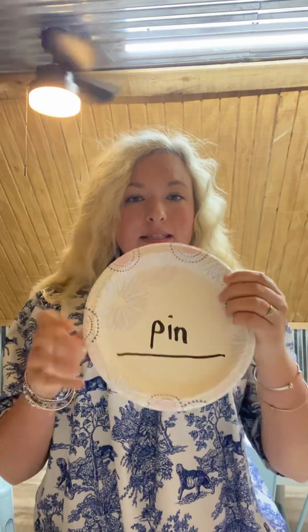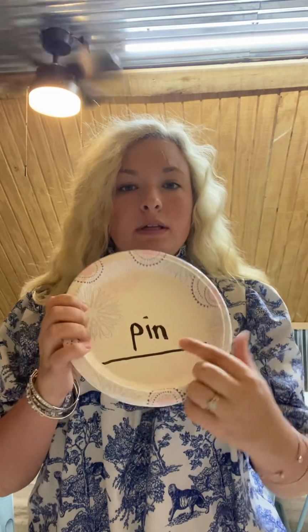So let's get started. This first activity that we are going to do is called Pass the Word. This is for decoding. So I have several plates that have 3 little words all ending in the IN blend. I have 5 plates, so 5 students will stand in a circle, or it can be more and we can just take turns. And it's kind of like musical chairs.